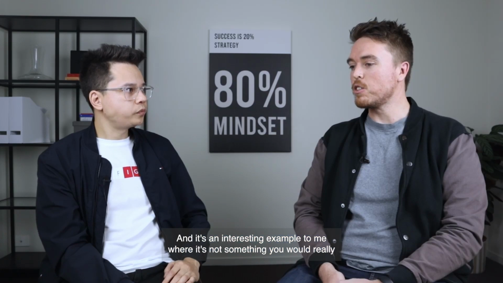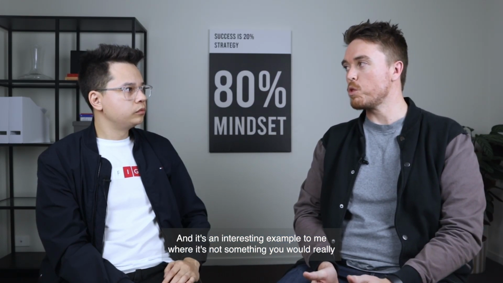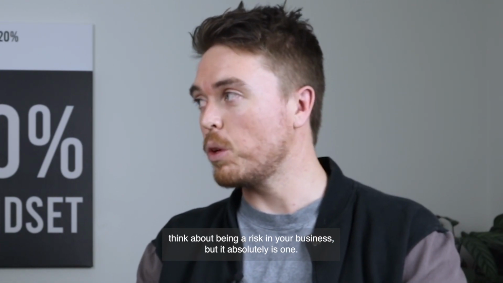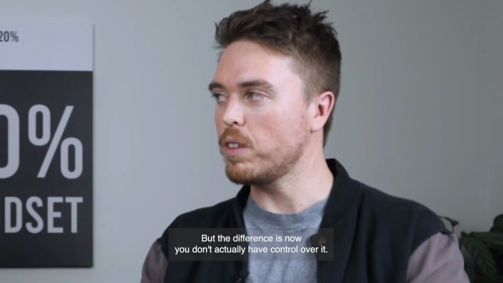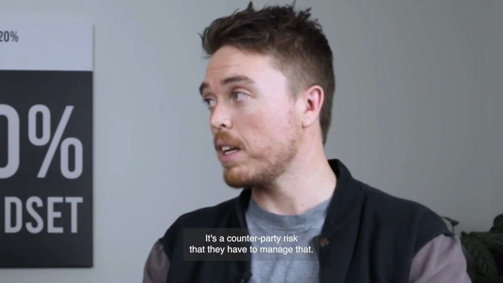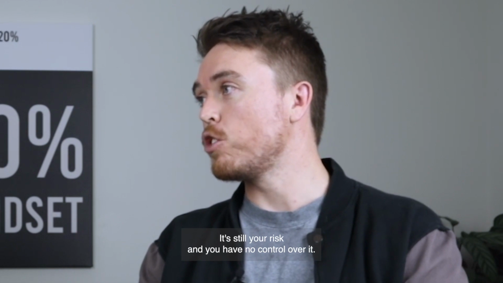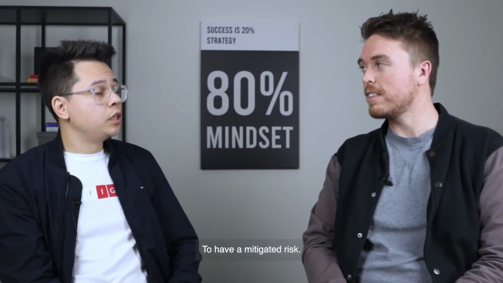And it's an interesting example to me where it's not something you would really think about being a risk in your business, but it absolutely is one, and it's something that has to be done. But the difference is now you don't actually have control over it, right? It's a counterparty risk that they have to manage. It's still your risk, and you have no control over it to be able to mitigate it. It's quite scary, really.